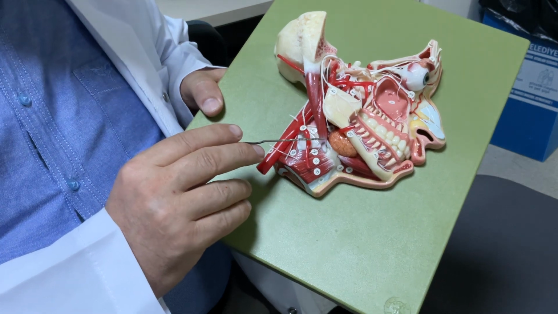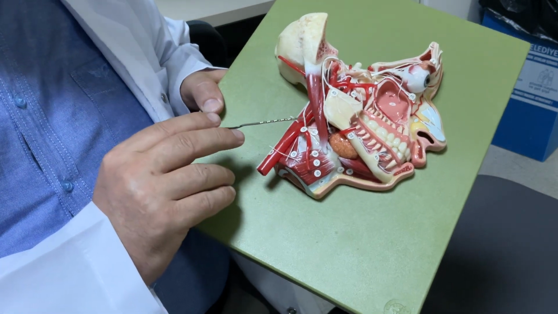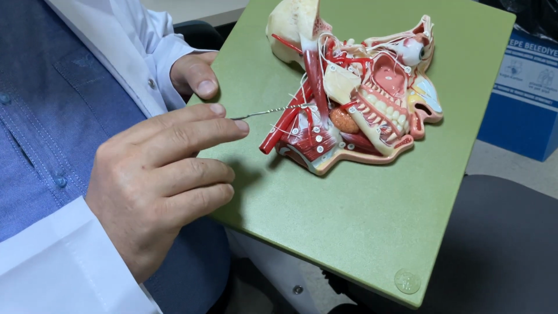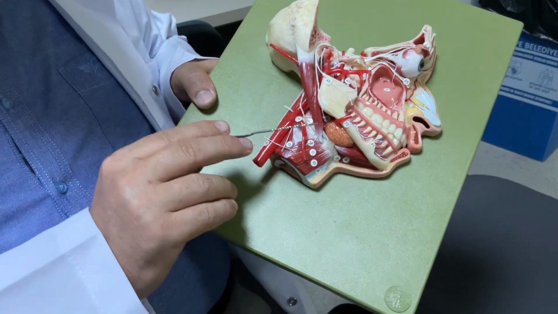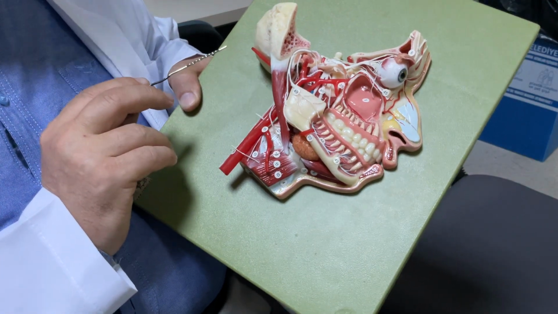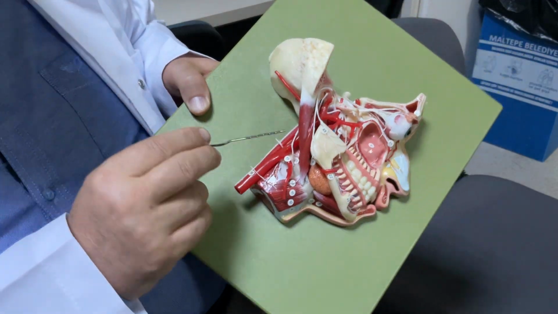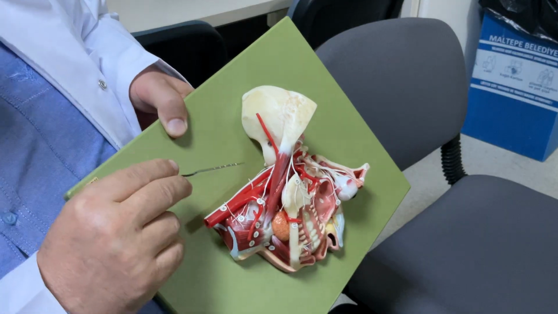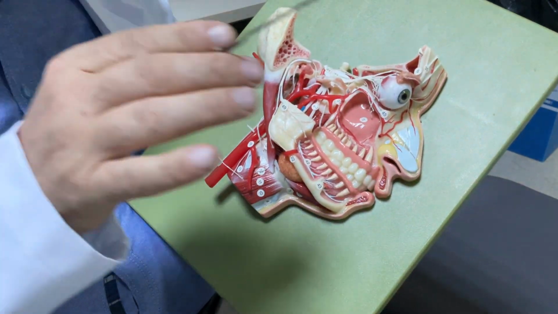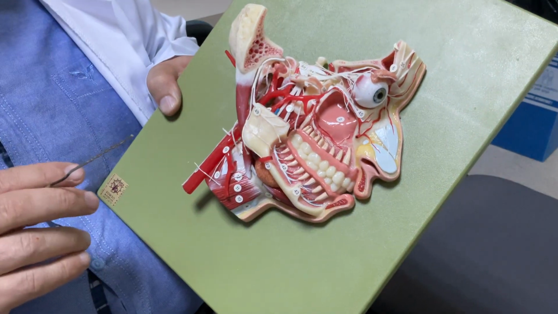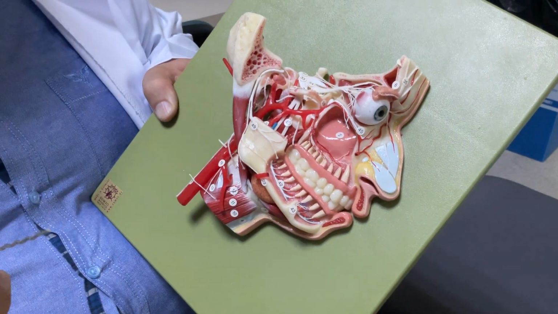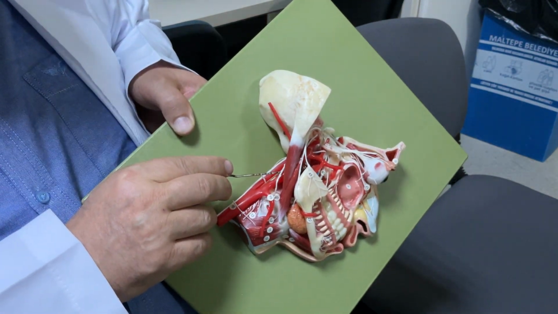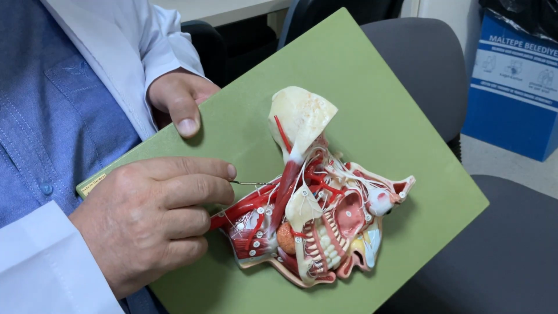The hypoglossal nerve crosses the external carotid artery laterally. But look at this one: the glossopharyngeal nerve runs between the external carotid and internal carotid arteries. In other words, the glossopharyngeal nerve crosses the external carotid artery medially and the internal carotid artery laterally.